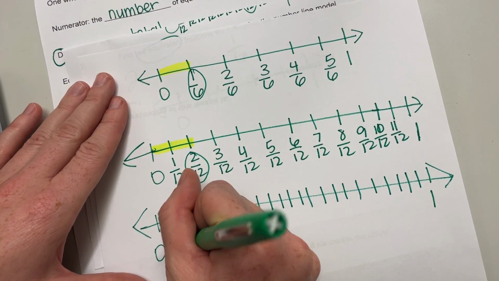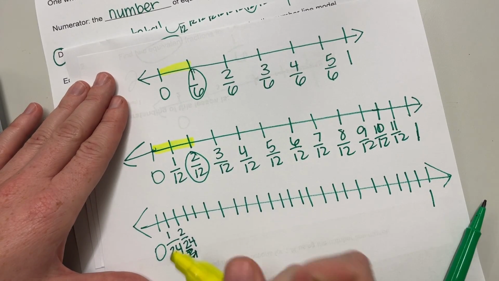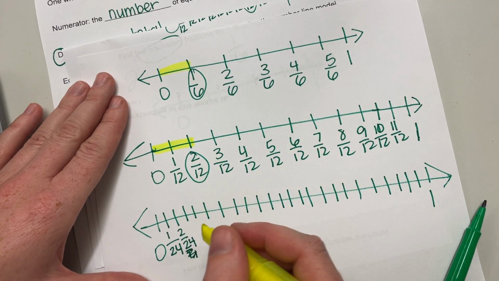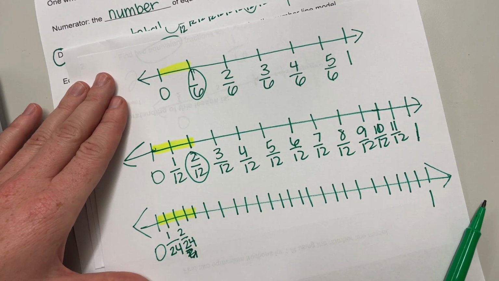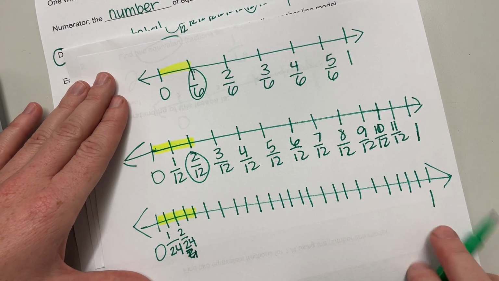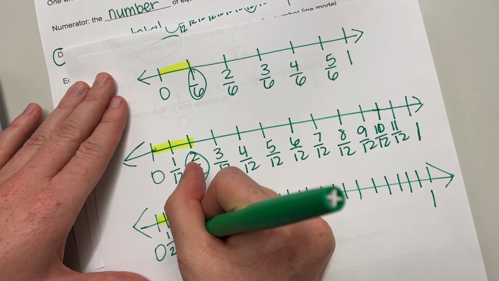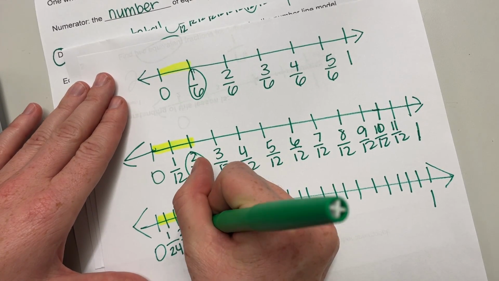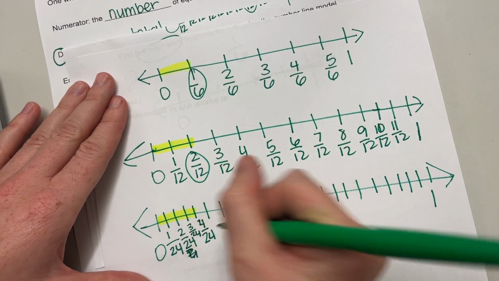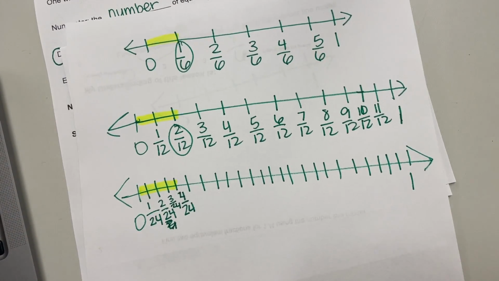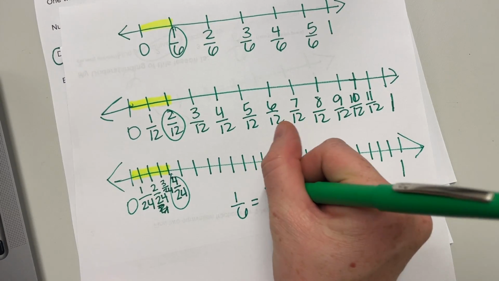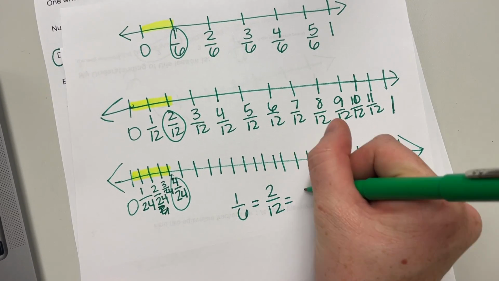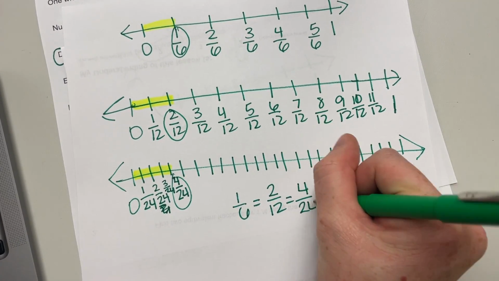Oh, 2/24. I needed to highlight. Three 24ths, 4/24, and I'm going to actually stop because I'm going to be here all day if I do that. So I have 1/6 is equal to 2/12, which is equal to 4/24.